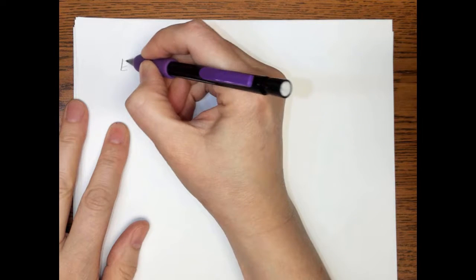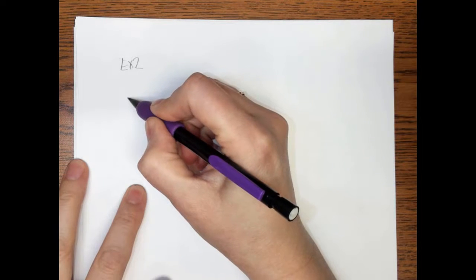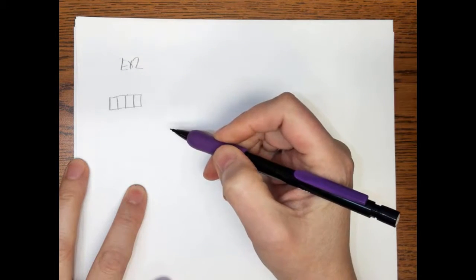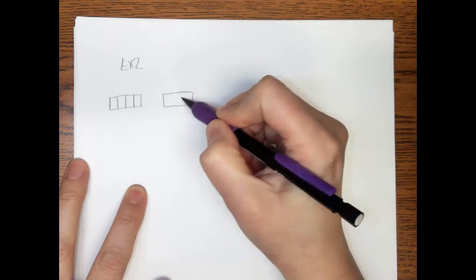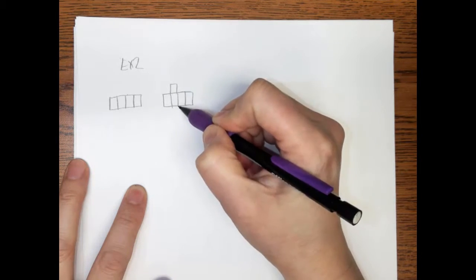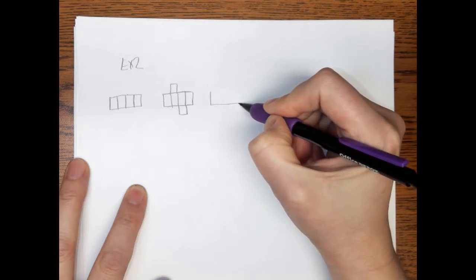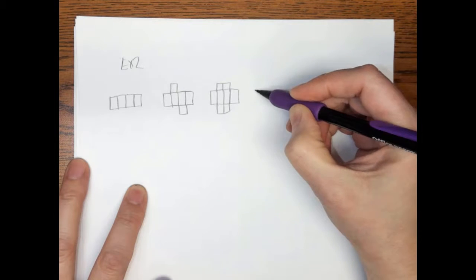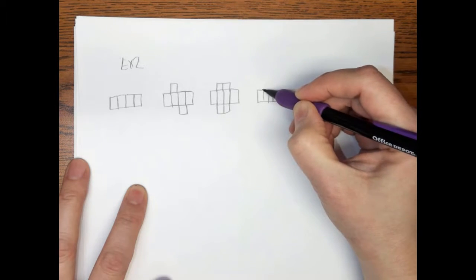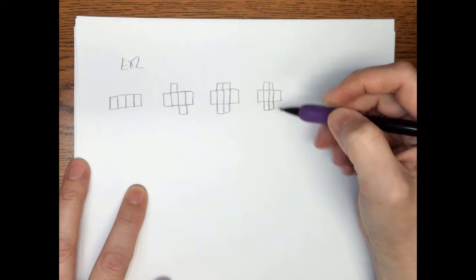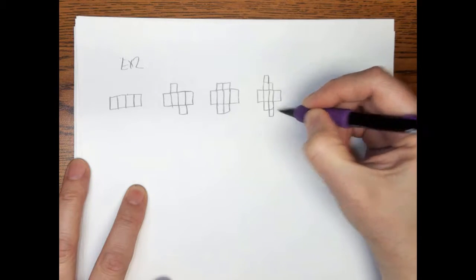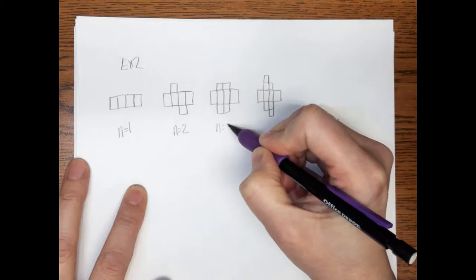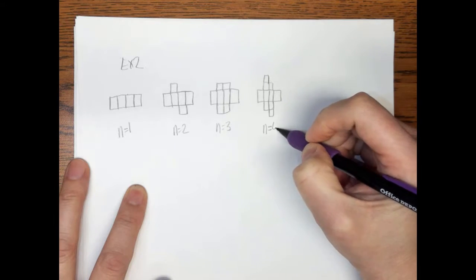All right, let's move on with example 2. This time it's going to get a little more complex. We will start out with a row of 4 blocks or tiles, and that's in stage 1. Stage 2, we'll add 1 block on top and 1 block on bottom. Stage 3, we'll again add a block on top and a block on bottom. And in stage 4, we will again add 1 block on top, one block on bottom. I'm going to label these with our stages, n equals 1, n equals 2, n equals 3, and n equals 4 for stage 4.